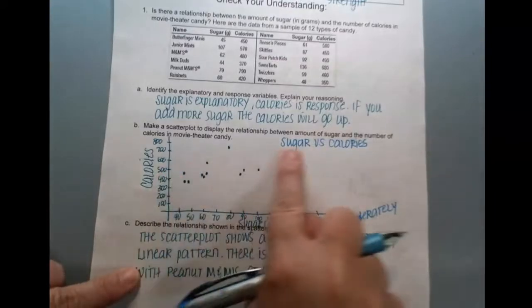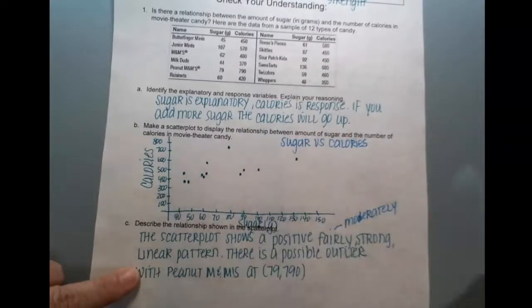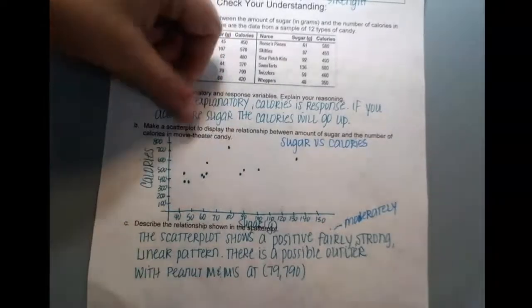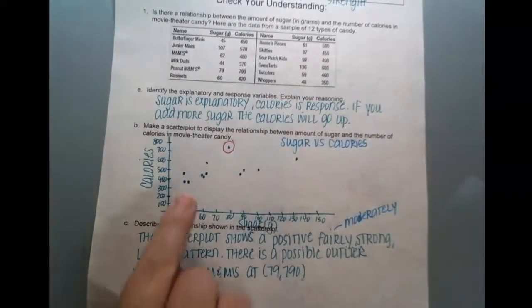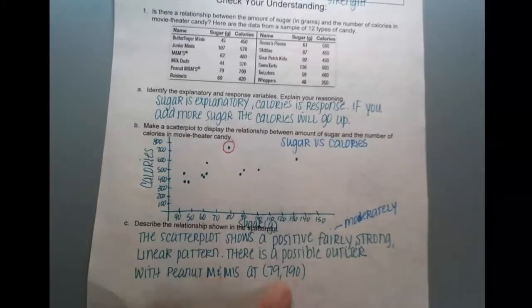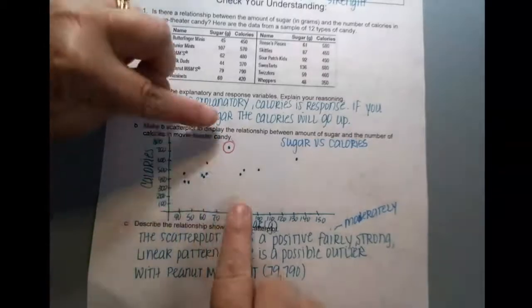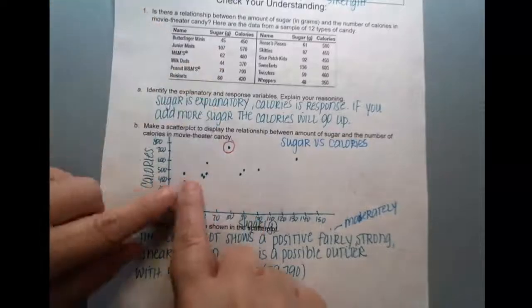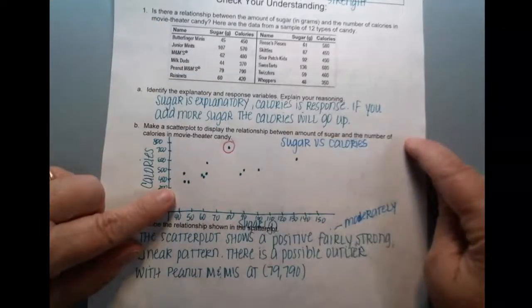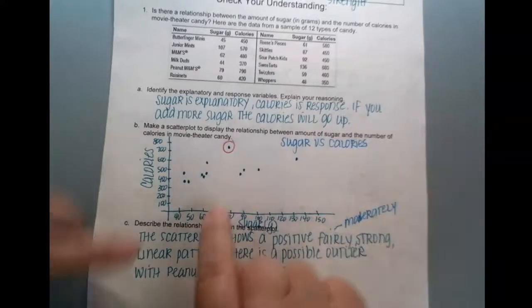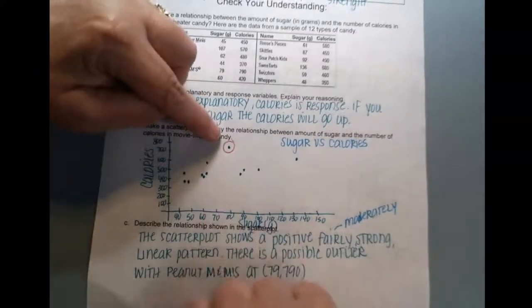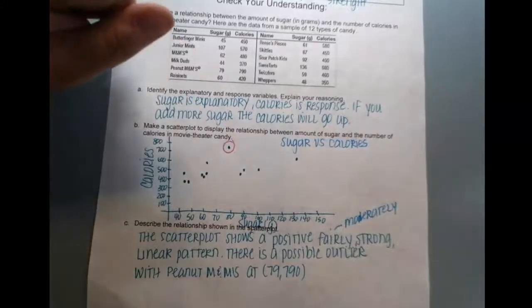Linear pattern, because I can see where a line could go right through the middle of that if I wanted to. There is a possible outlier right up here, this guy. He's a possible outlier, and I went ahead and named what it was, that it was the peanut M&Ms and where it was located at 79, 790. Outliers, remember, are outside the linear pattern. So if we had had something way over here, well, that's following the trend line, so I would not call that an outlier. But this is outside the overall linear pattern, so that could be considered an outlier.